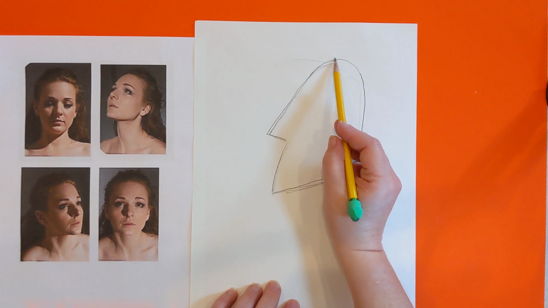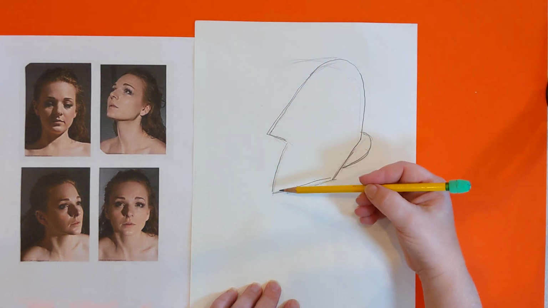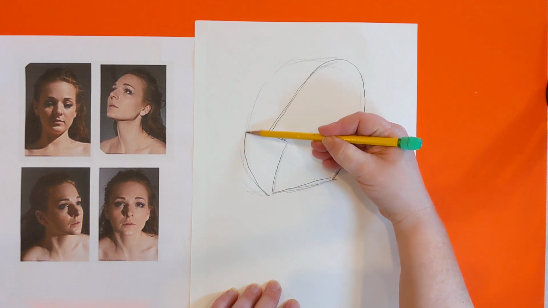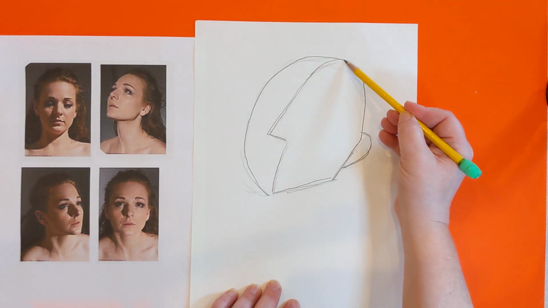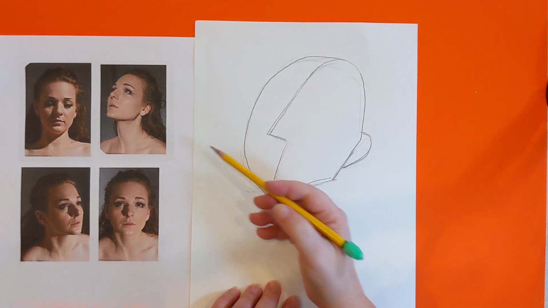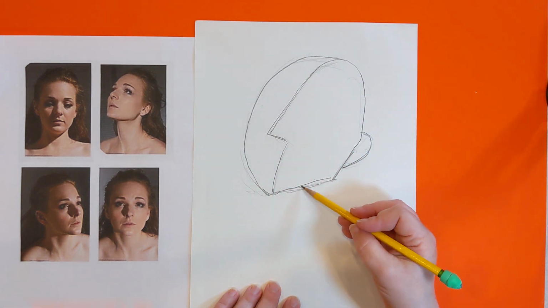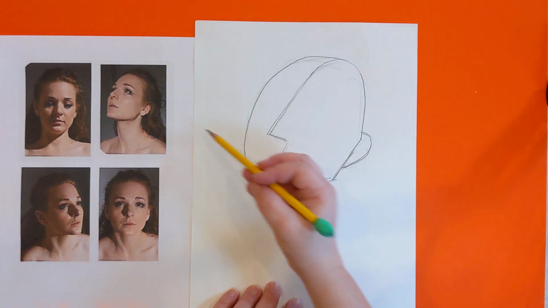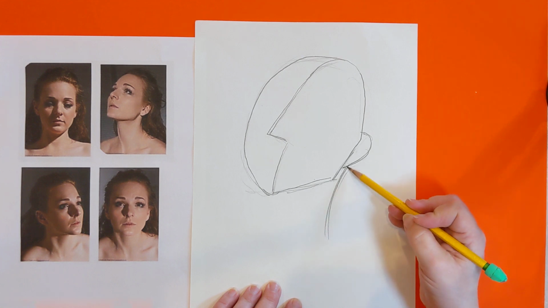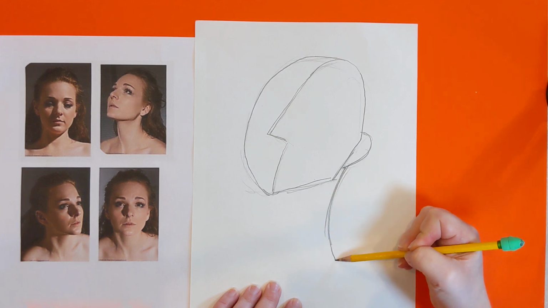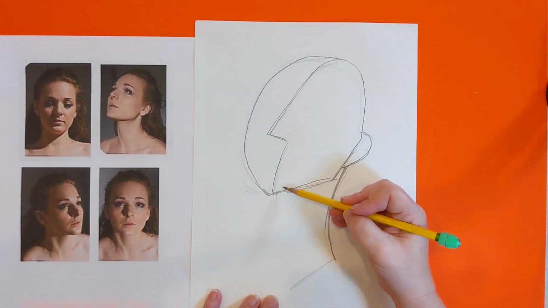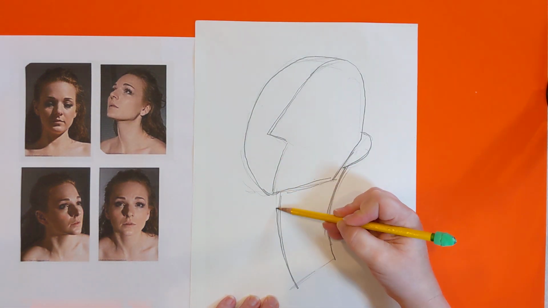All right, and then I'm going to look at this face here and maybe add a shape there, so this side of the face. So we're looking at profile and straight on both at the same time. And I really like this shape of the neck, so I'm going to put that in. Maybe make that a line.